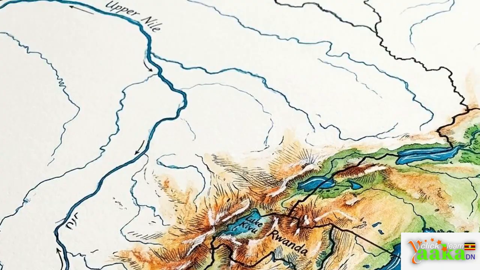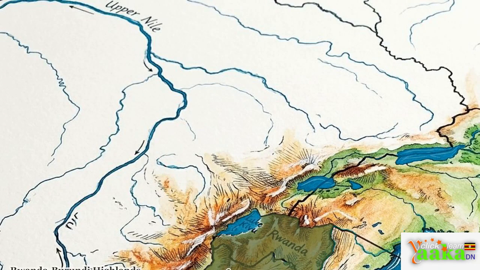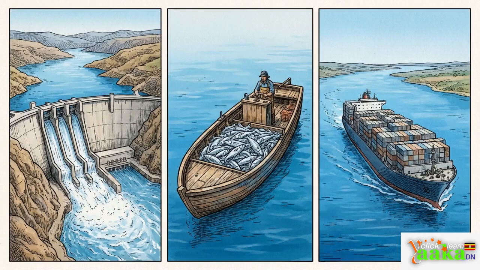East Africa's vast lakes and the flow of the Nile are the direct physical results of millions of years of crustal movement, physical foundations that today generate the region's power, provide our food, and facilitate our trade.